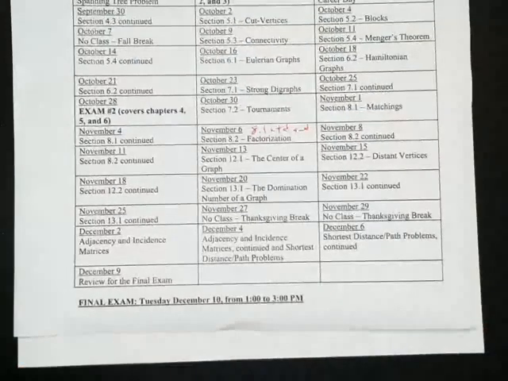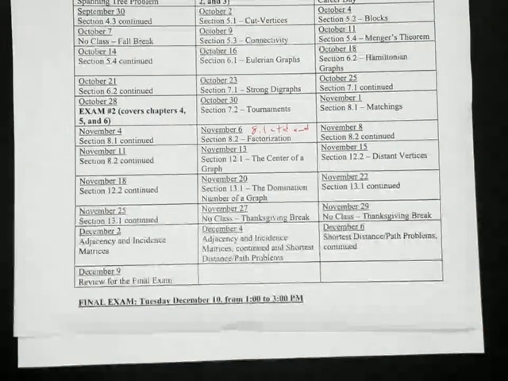So I'm going to go back after chapter 13 and do matrix work. You've seen the matrices I'm going to use, at least some of them. We know what an adjacency matrix is.